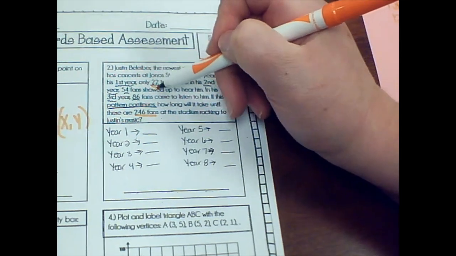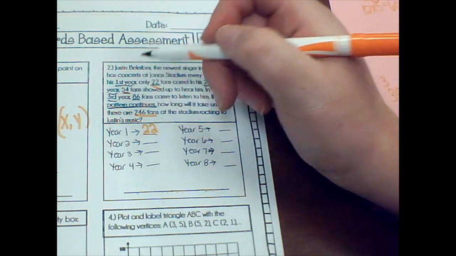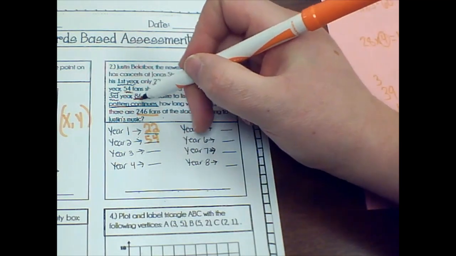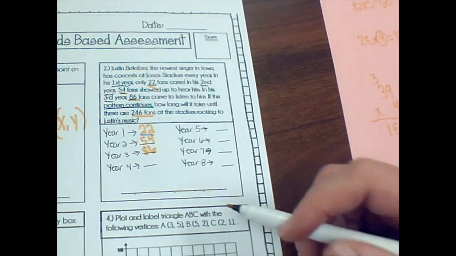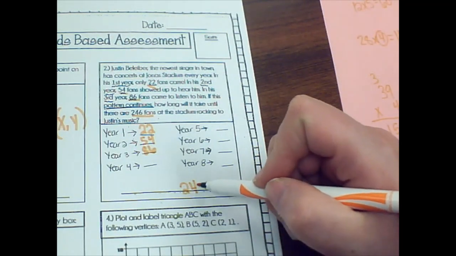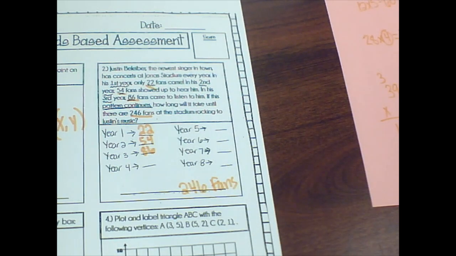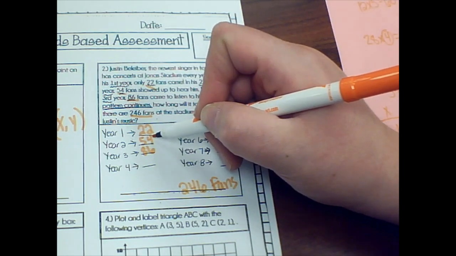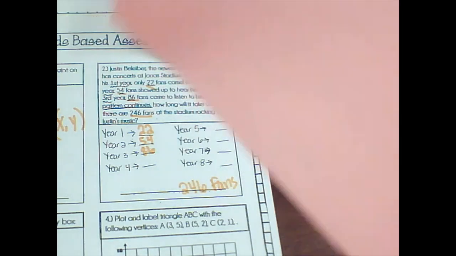Well, it said in year 1 that there was 22. And then it said in year 2 that there was 54. In year 3, it said 86. Okay. I want to know how many years it takes until there's 246 fans. That's what I'm trying to figure out. So I need to know, what is the pattern between 22 and 54? What's the pattern between 54 and 86?